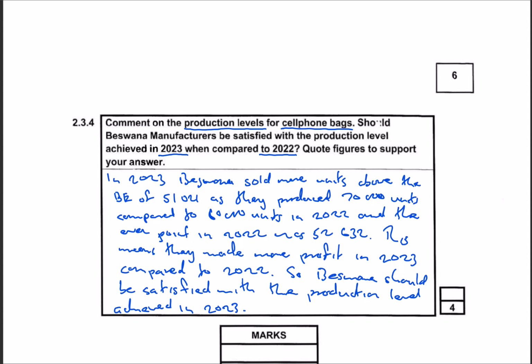So you just have to pay attention to the question. It gives you how many units were sold in total for both years. You need to make sure that the comparison looks at how many units were sold for 2022 and for 2023 above the break-even point. That will change the kind of analysis that you need to do. So pay attention to the question.